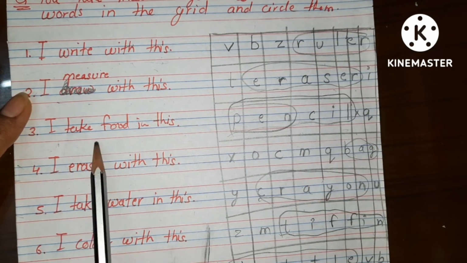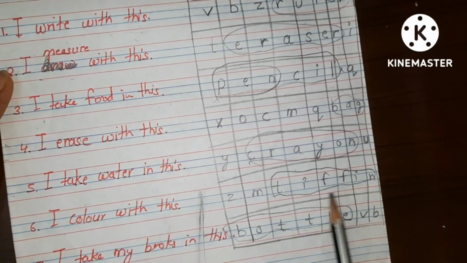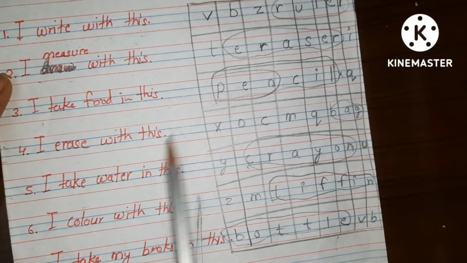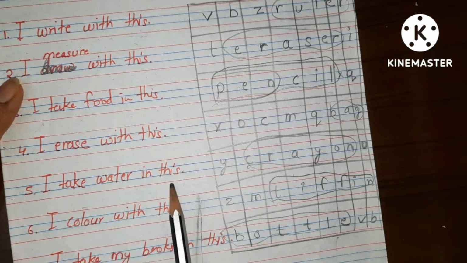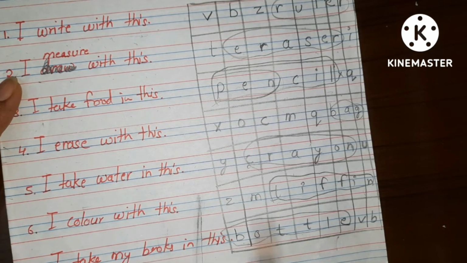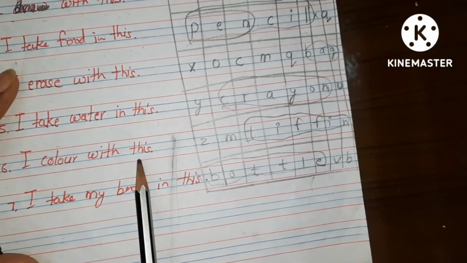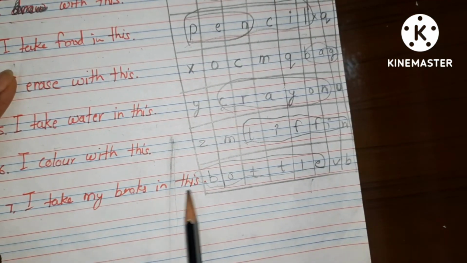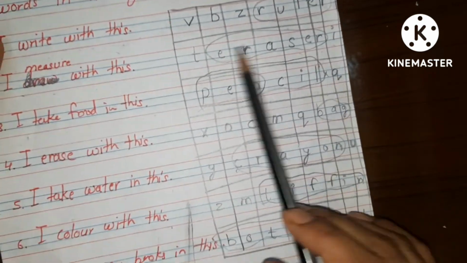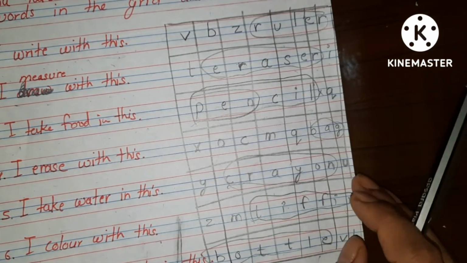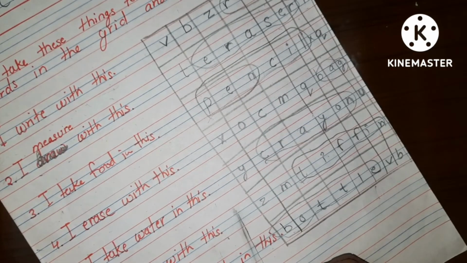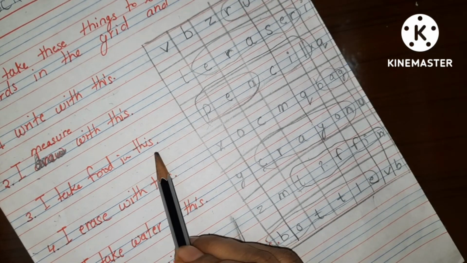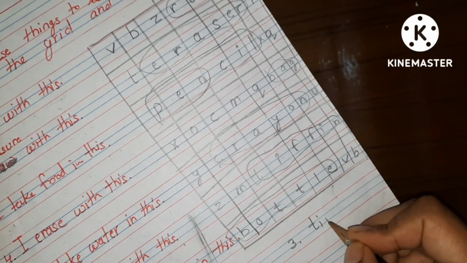I take food in this. Tiffin. I erase with this, eraser. I take water in this, bottle. I color with this, crayon. I take my books in this, bag. Okay. Now you can ask the child to write these words below. That way he will be able to practice the spellings also. So that was the last question for this video.